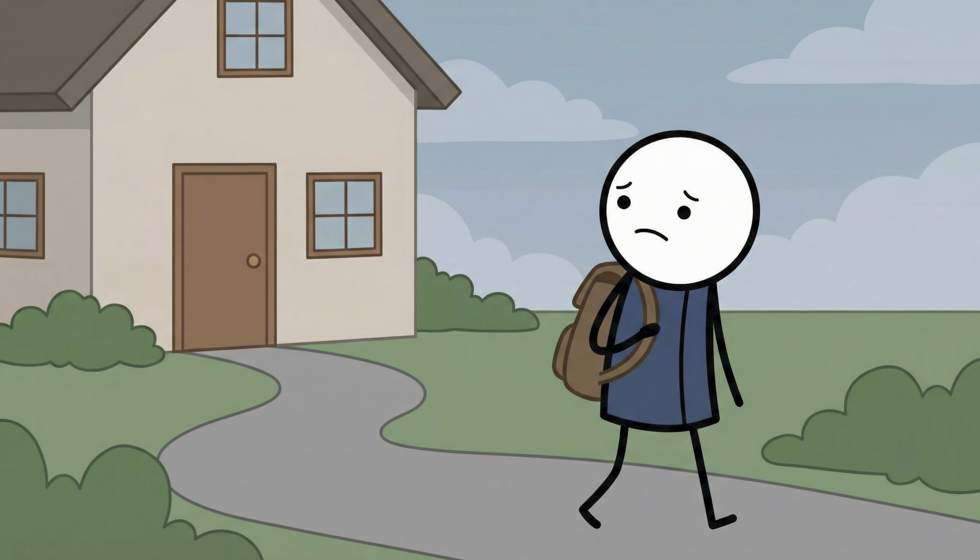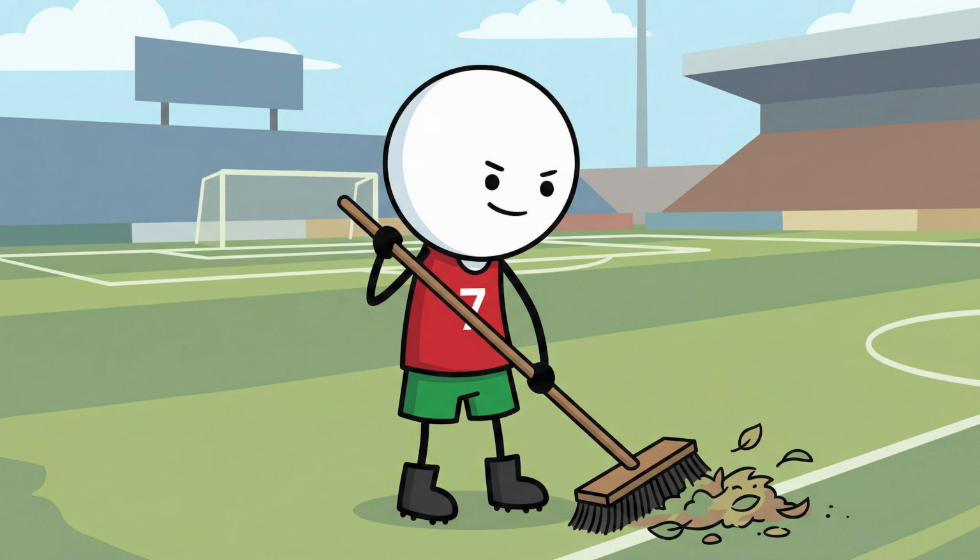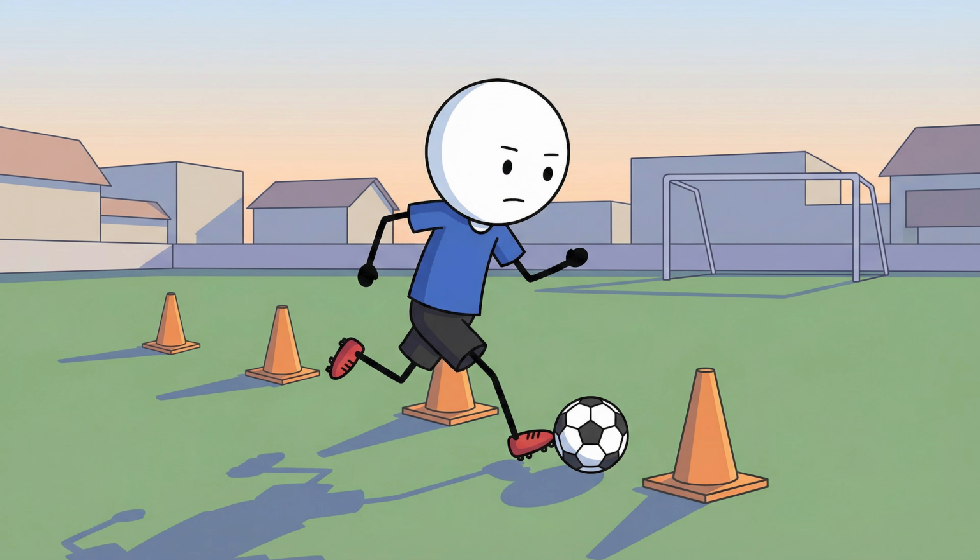POV, you grow up as Cristiano Ronaldo. I wasn't born special, I was hungry. While others slept, I trained.